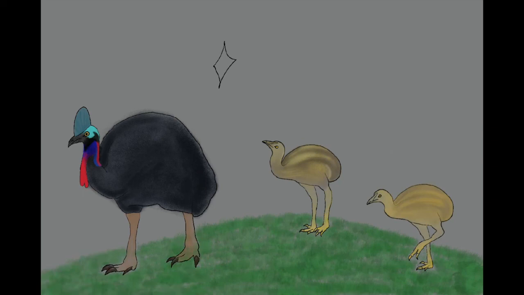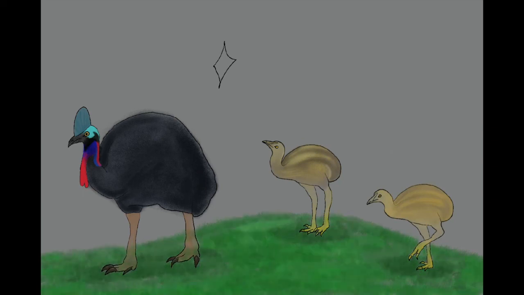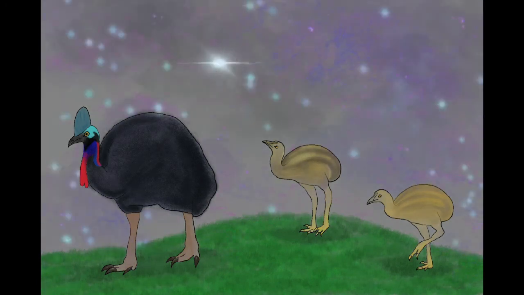As you can see at this point, I started working on the background, putting in the shadows and putting in grass and trying to make it look how I wanted to. This is my final piece.